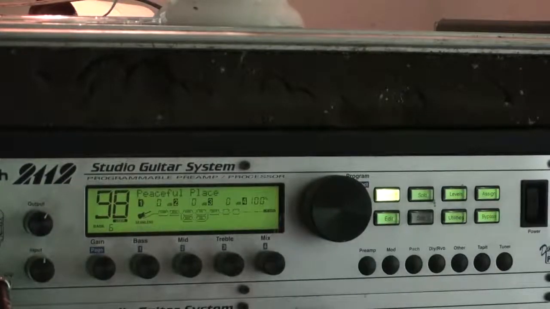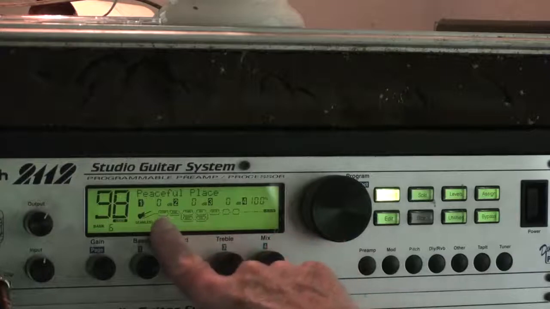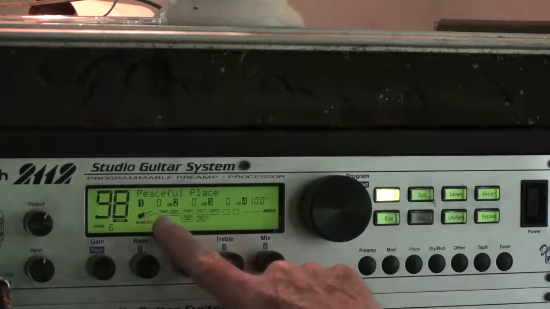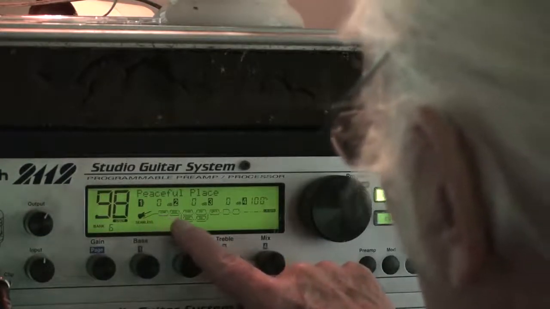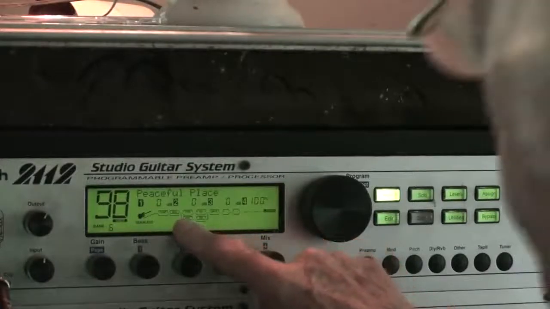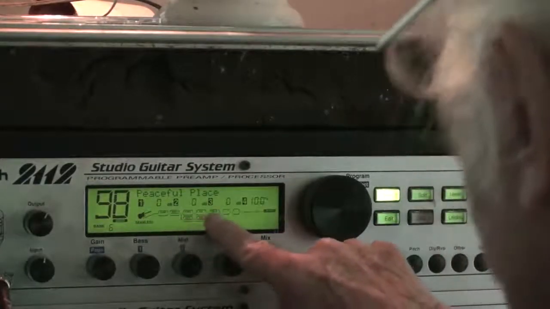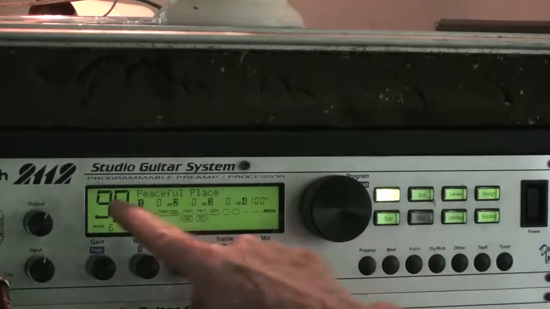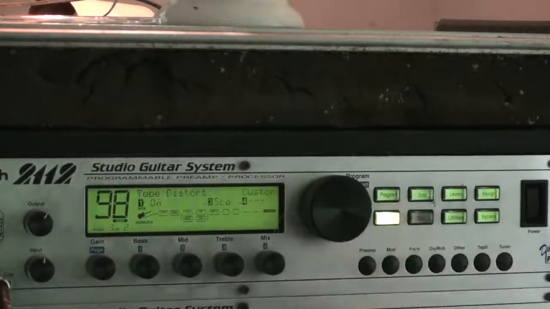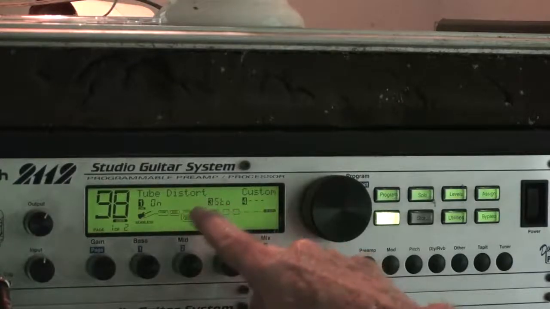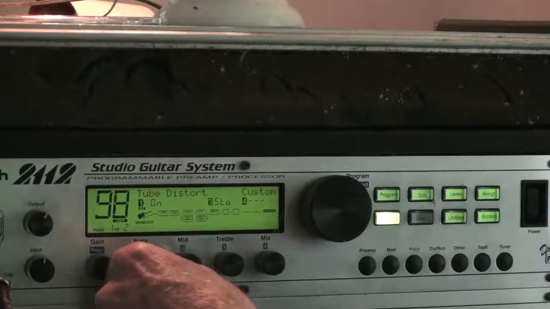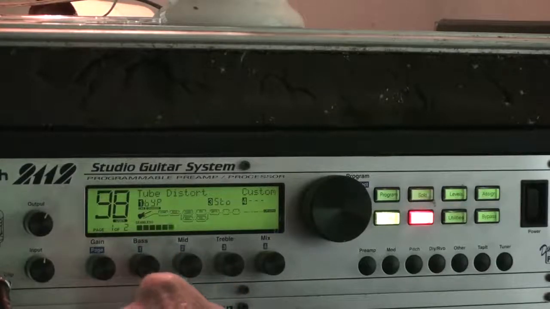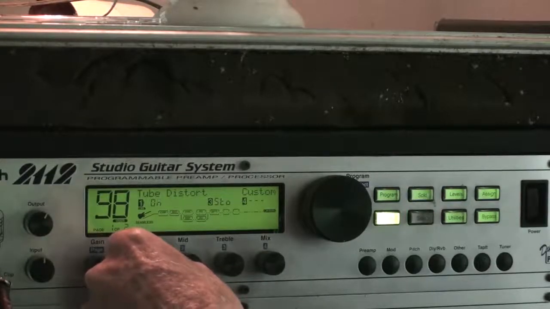So let's say that I might, and here's all of your floor effects, see? It goes from compressor to distortion to more things. But let's push edit, because we want to edit this, okay? Now this is the first effect in the chain. It's tube distort. It's turned on. Oh, I don't want to bypass it. I want it on.